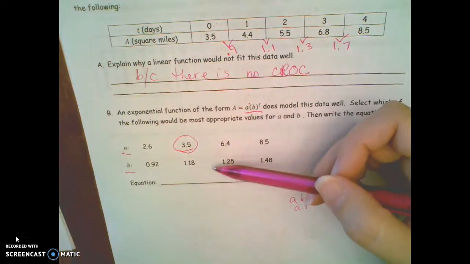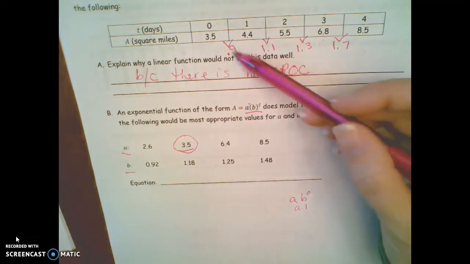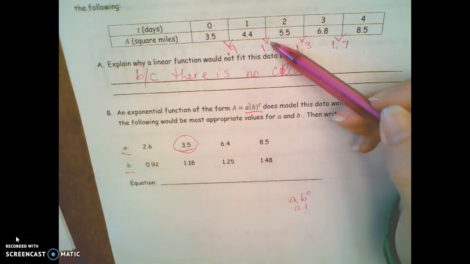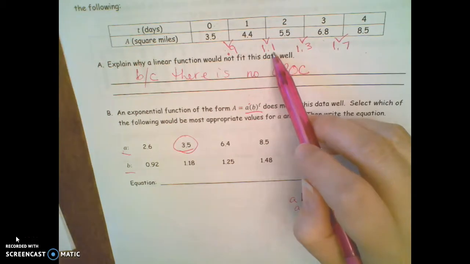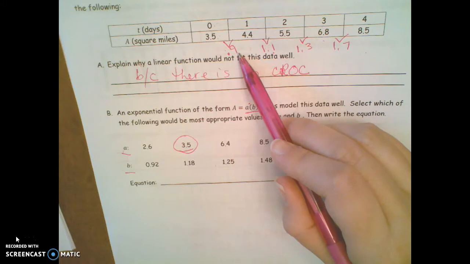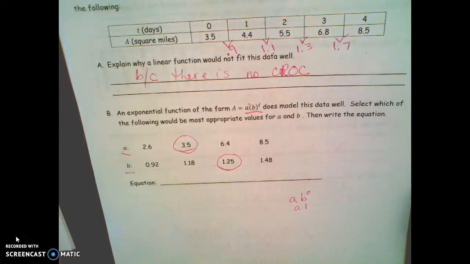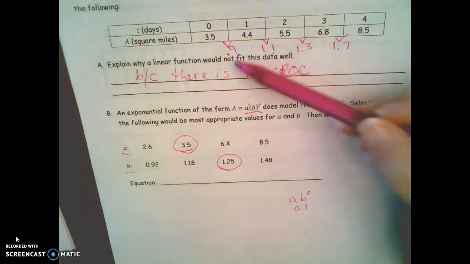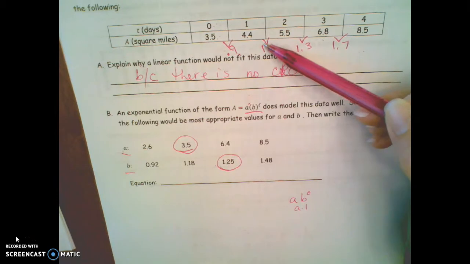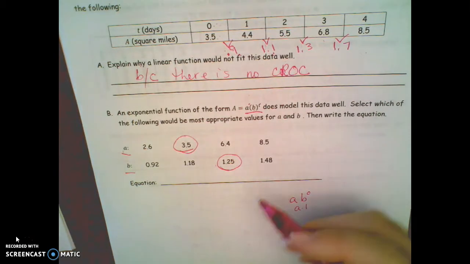And then here, what we can do is we can see by how much this is increasing. So if I took 1.1 divided by 0.9, I get 1.25, something very close to that. So that's where I'm getting my 1.25. I'm seeing each time how much you're multiplying by in between there.